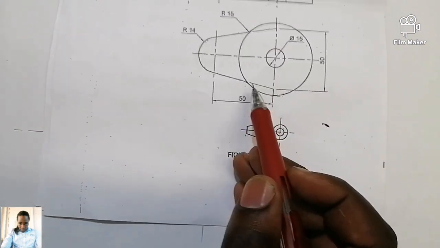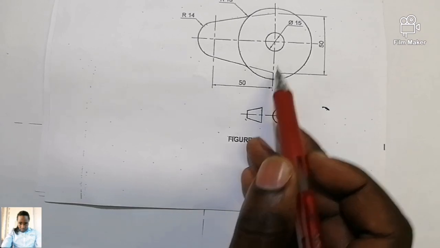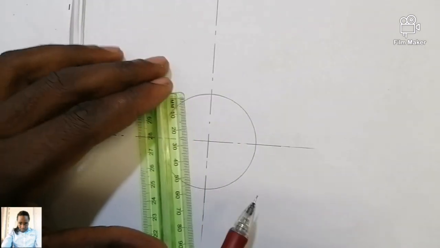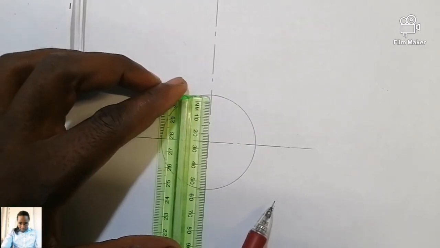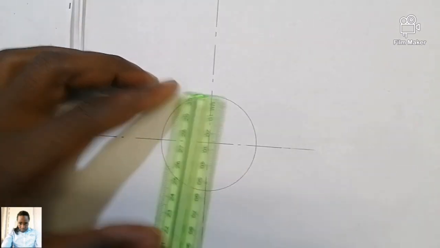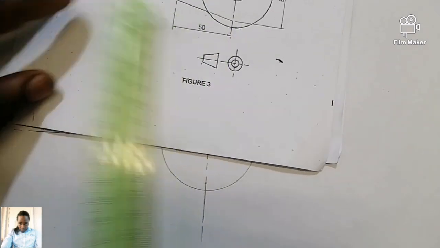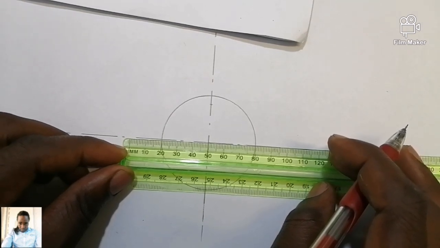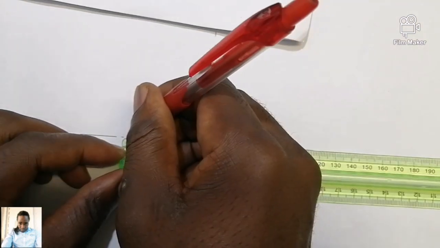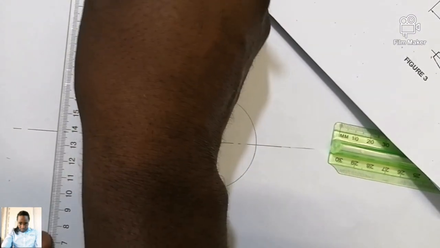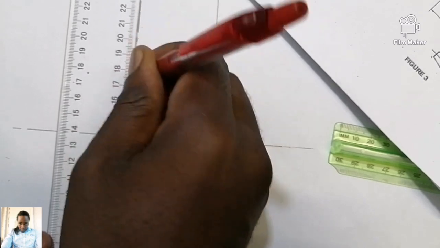So what is happening here? Let's get the dimension of 50 millimeter. 50 divided by 2 is 25, isn't it? So this is 25. I mark at 50 and 0. From here till here is 50 millimeter. There is my 50. So this 50 is another vertical center.